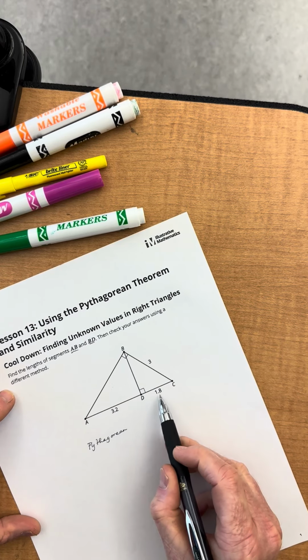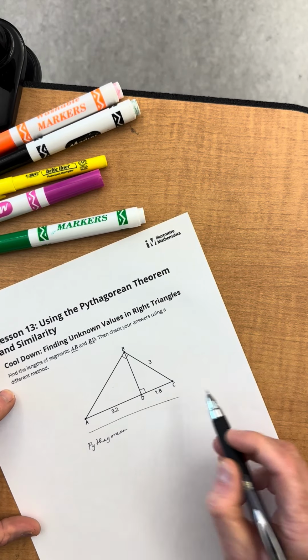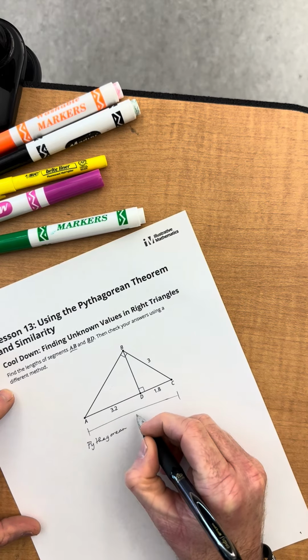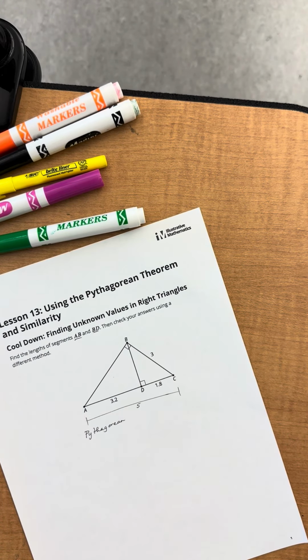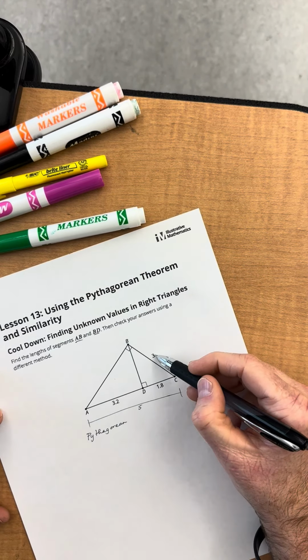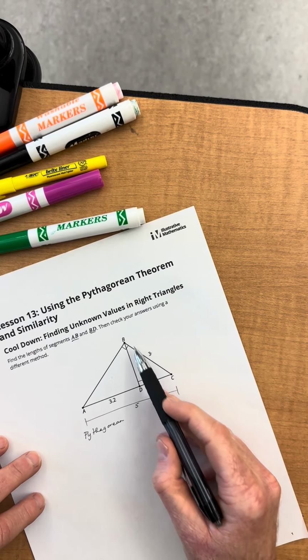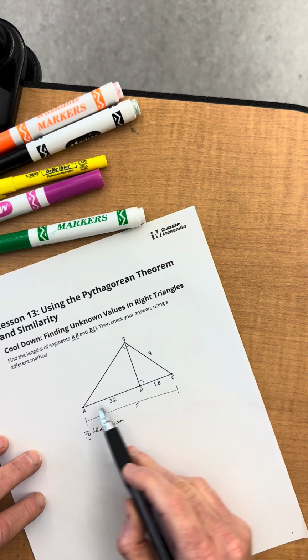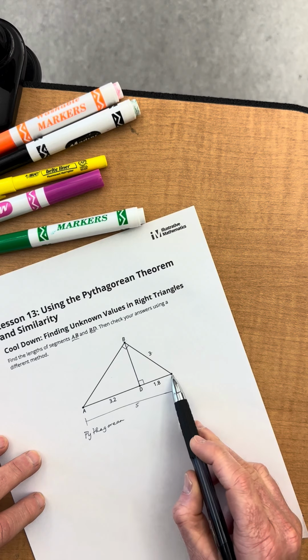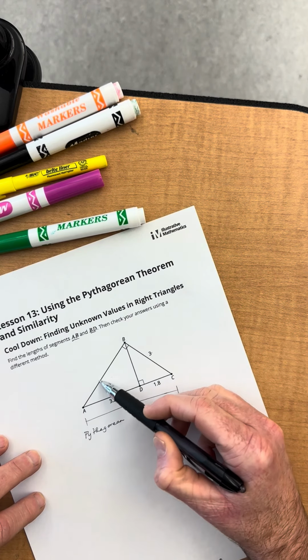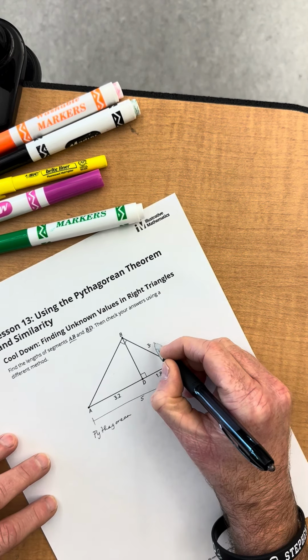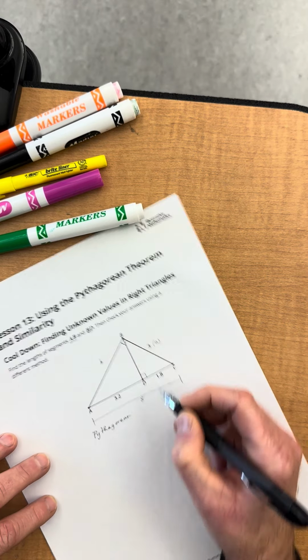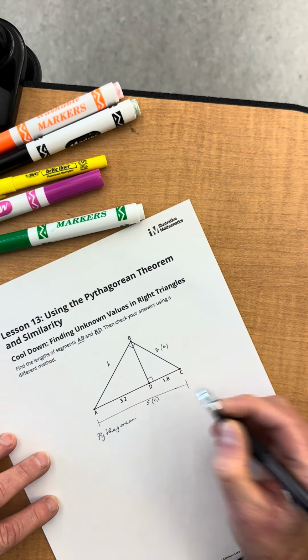So 3.2 plus 1.8 right here is 5. Then you got this 3 here. This is one of the legs of the right triangle. This is the longest side of the right triangle, and this is the other leg. So we're going to call this A, B, and C.